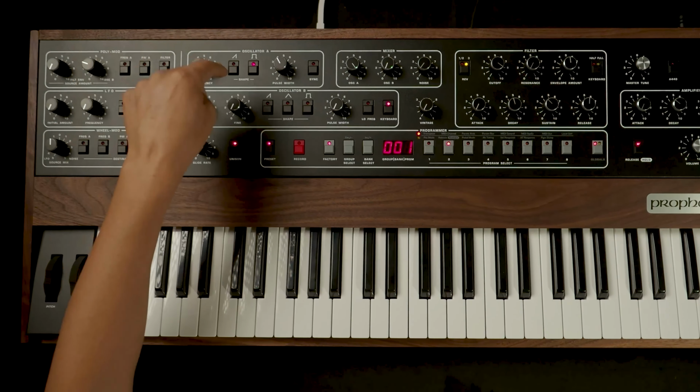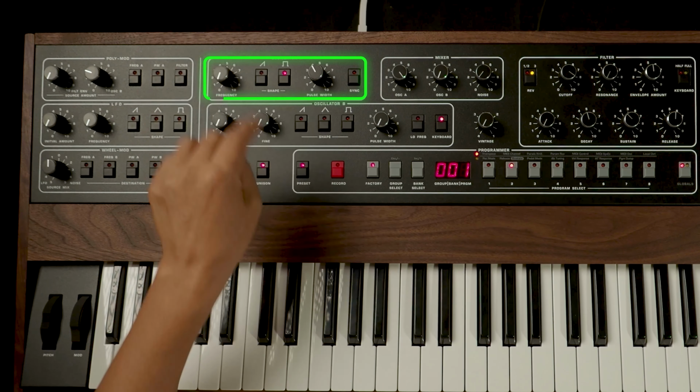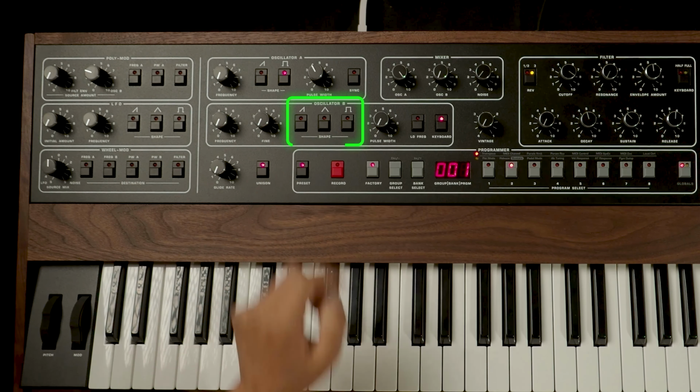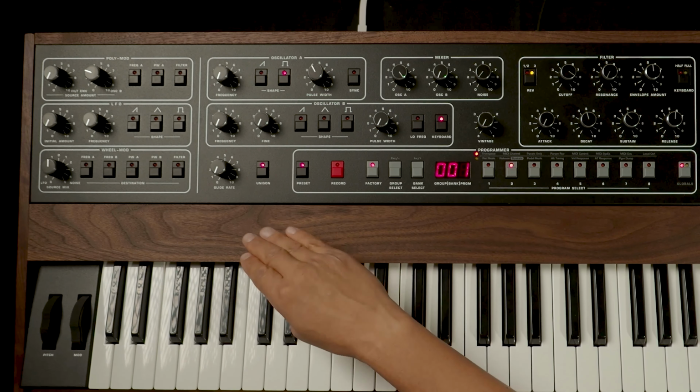So it all starts with the oscillators. You have oscillator A with 2 waveforms, oscillator B with 3 waveforms. From there it goes to the mixer where you can add the amount of these oscillators, and from there you can also add noise. Then it goes to the filter, which is what shapes how much of the high frequencies in the case of the Prophet 10 are coming through. And then finally it goes to the amplifier or the amp envelope.